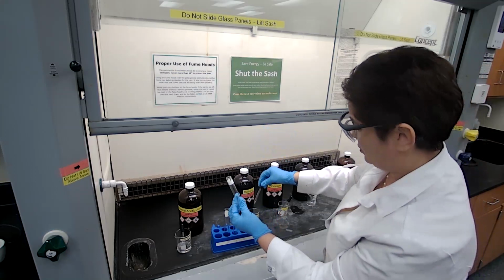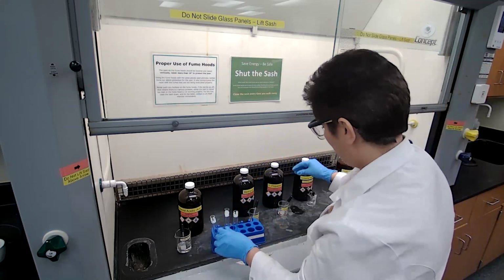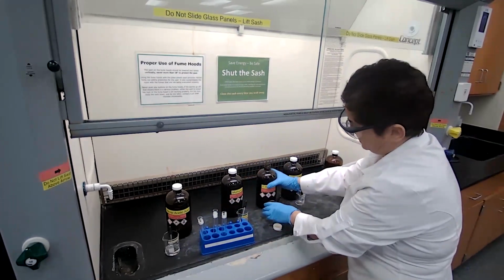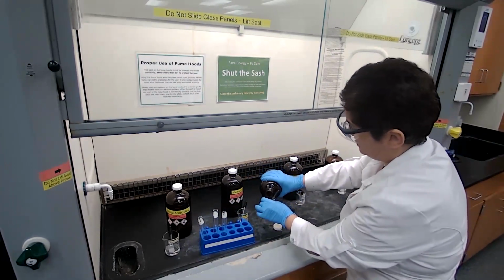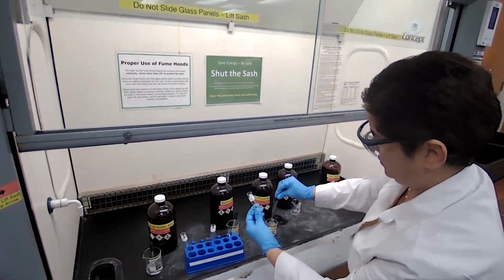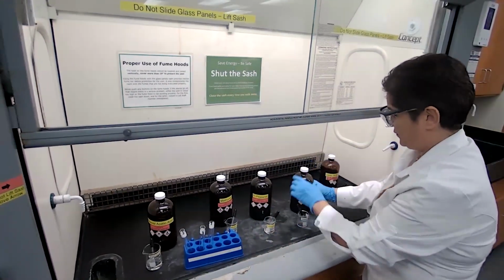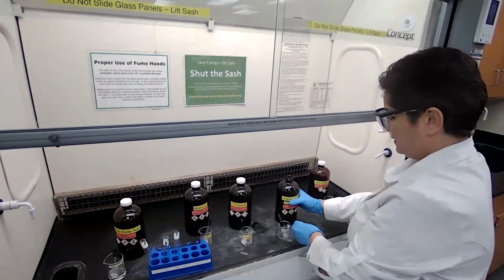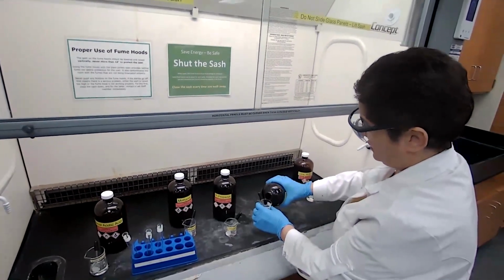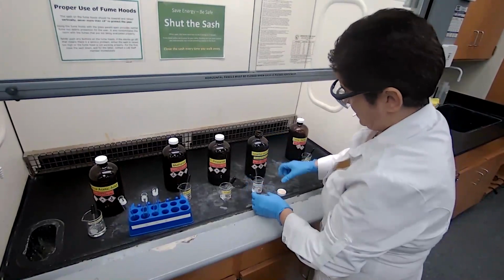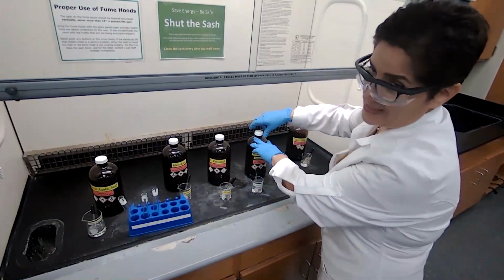And 20 drops. For B, which is benzoic acid plus 1-propanol. And for ester C, we are using isoamyl alcohol. That's the common name for this alcohol.